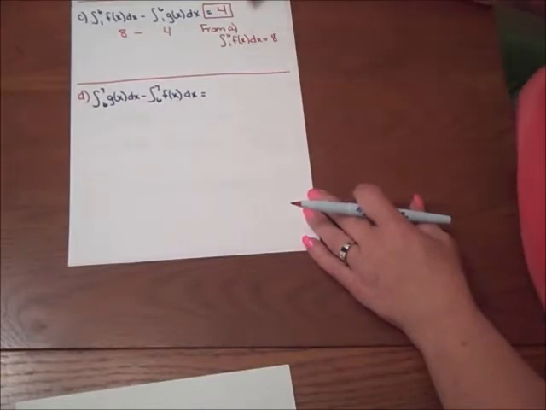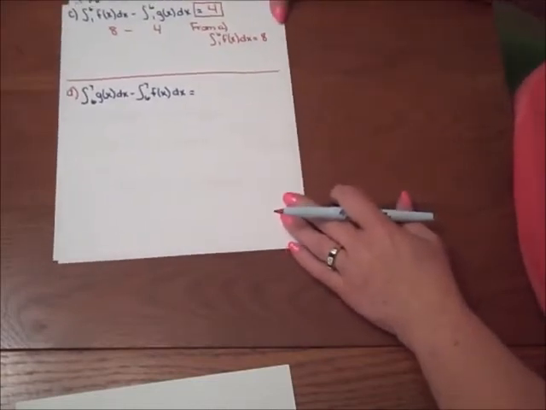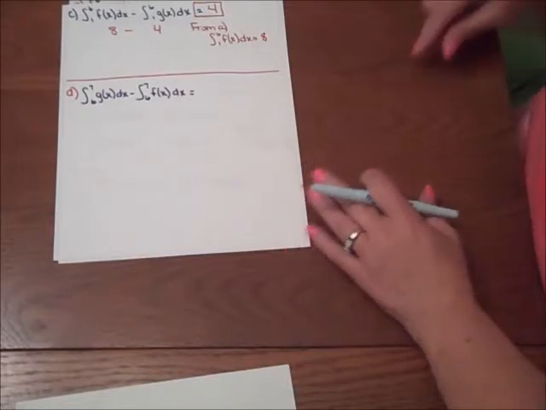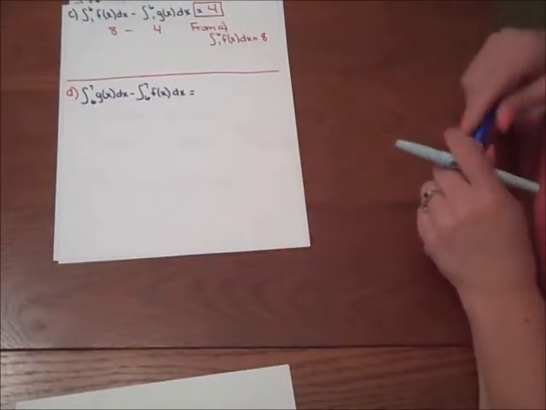What we do know is that the function with integrals 1 to 7 is 6, and the function g of x with integrals 1 to 6, g of x is 4. So we're going to use that.